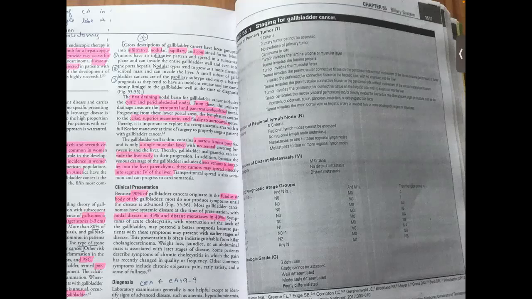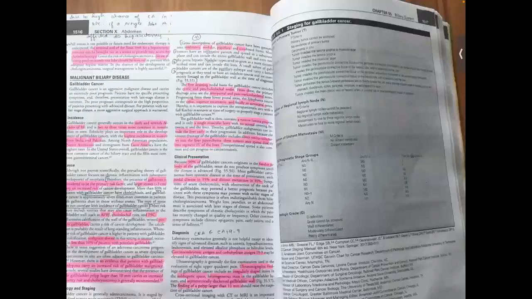So what are the extrahepatic organs? Stomach, duodenum, colon, pancreas, omentum, extrahepatic bile ducts. So nodes are easy. So N1 is 1 to 3 nodes, N2 is more than or equal to 4 nodes, and M0, M1, only 2 M stages. So next, the grading is also given. Grades: well differentiated, moderately differentiated, poorly differentiated.